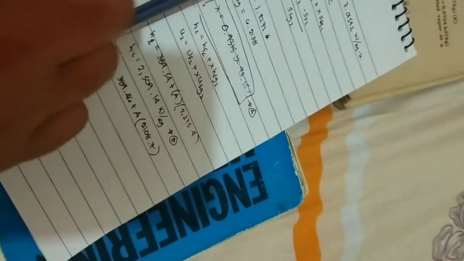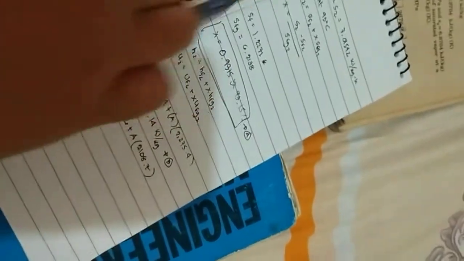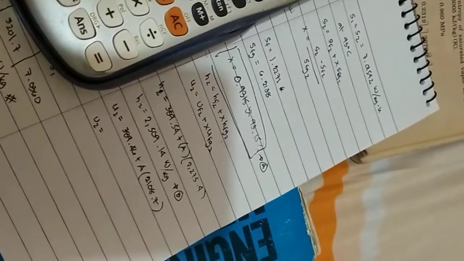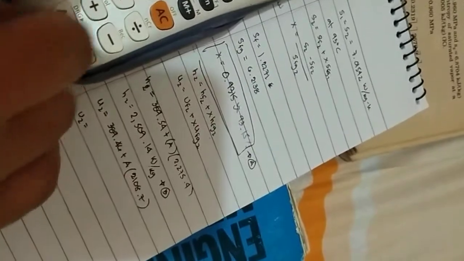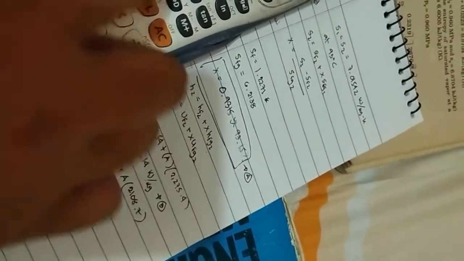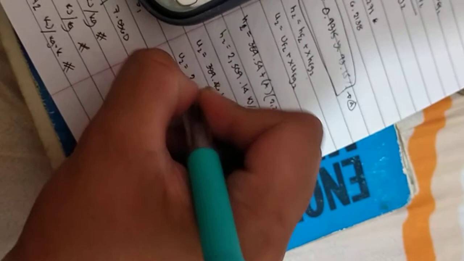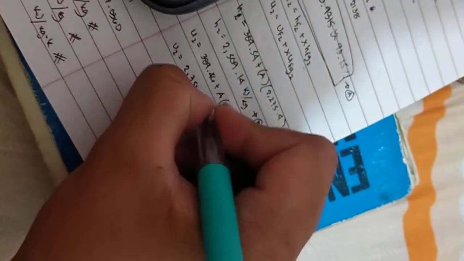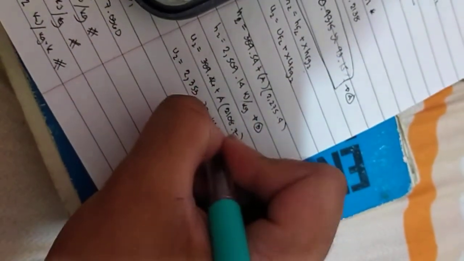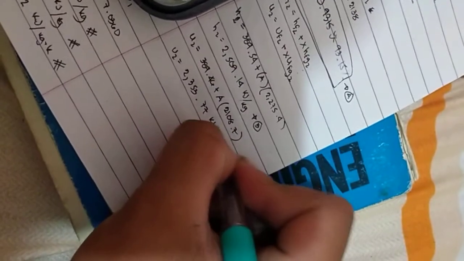So U2 is equal to 389.46 plus A times 2108.7. The value is 2,353.77 kilojoules per kilogram. Stored at C.